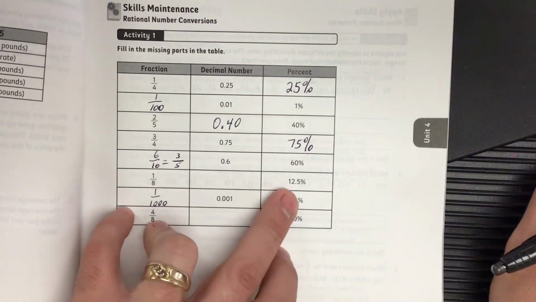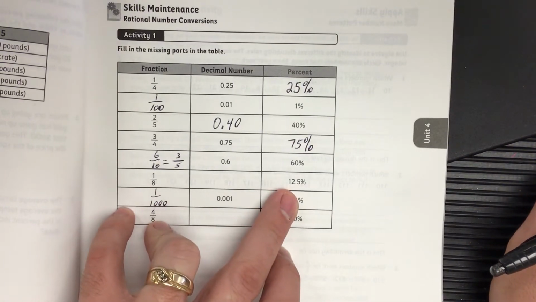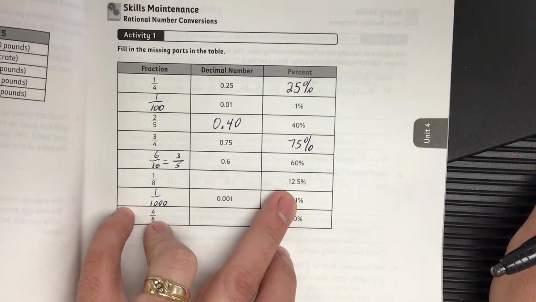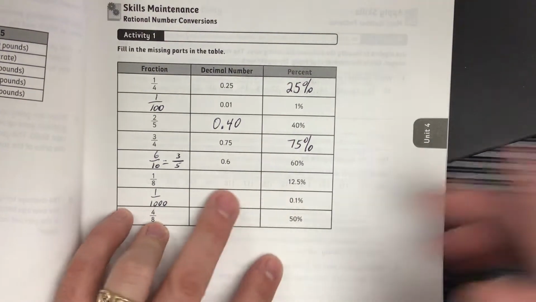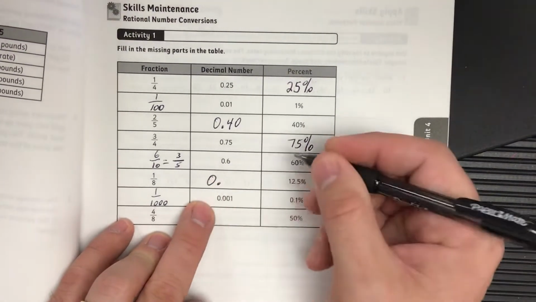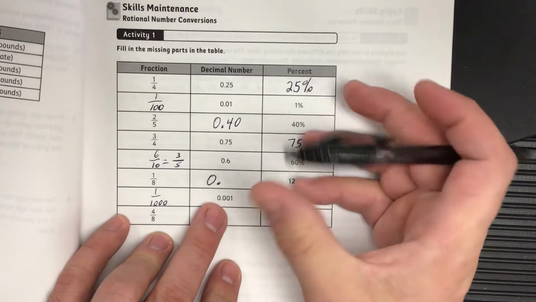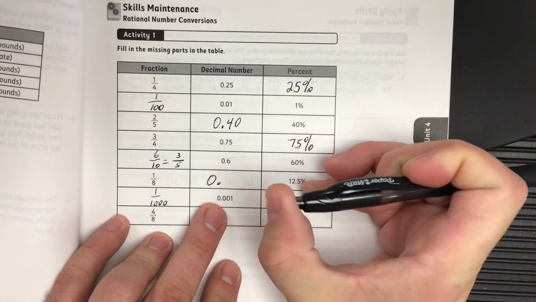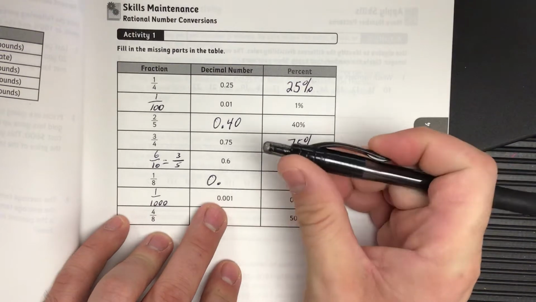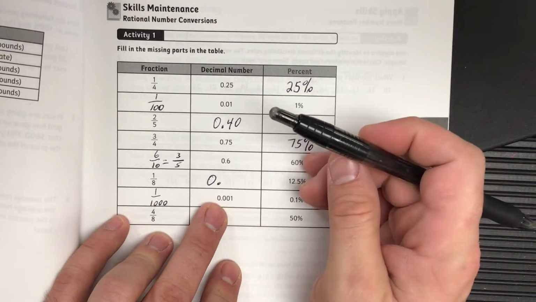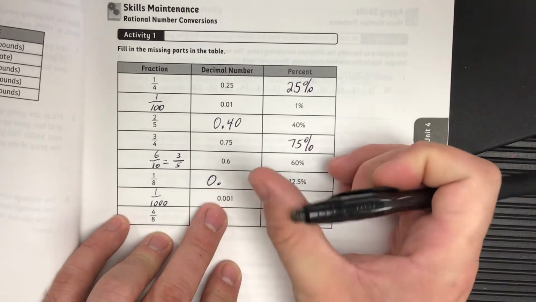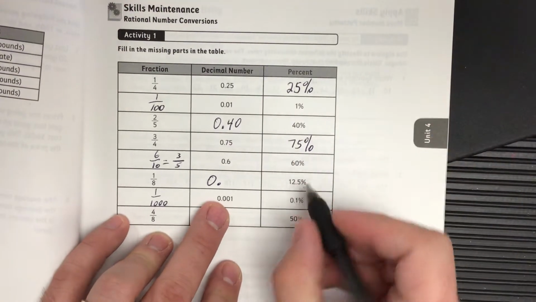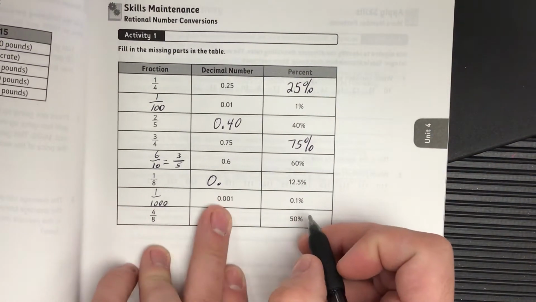1/8 is 12.5%. What's 12.5% as a decimal, Emmett? So far, so good. 12.5.